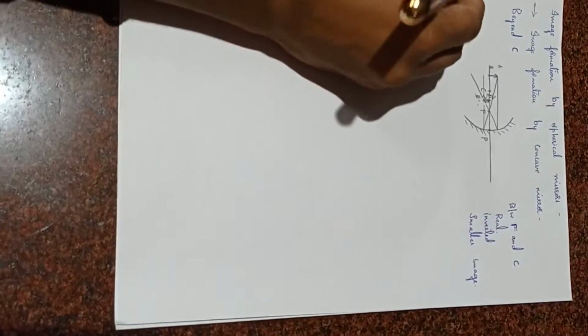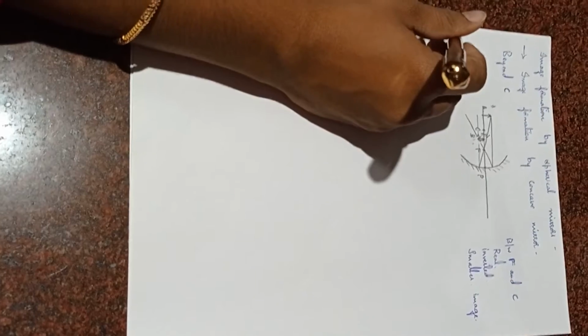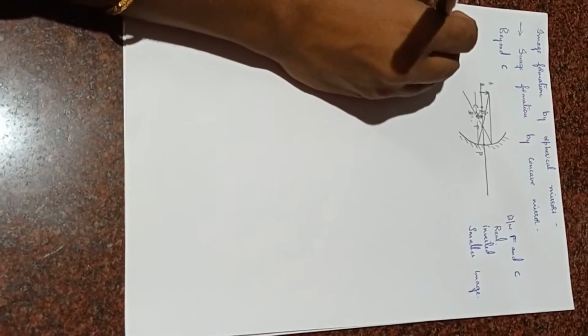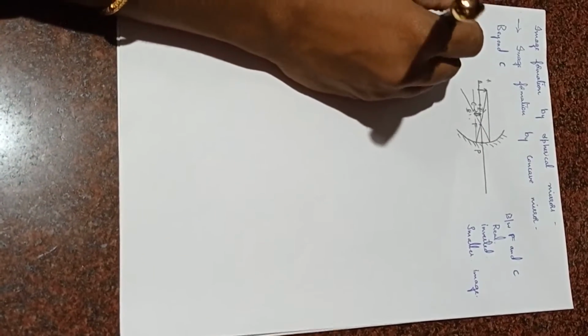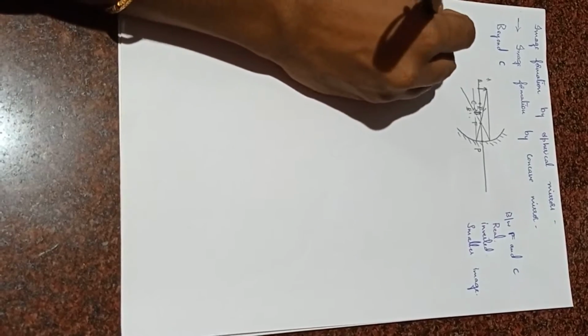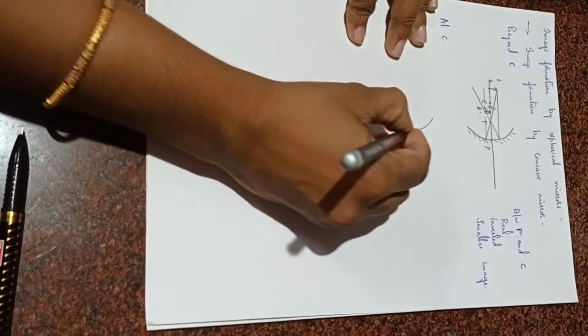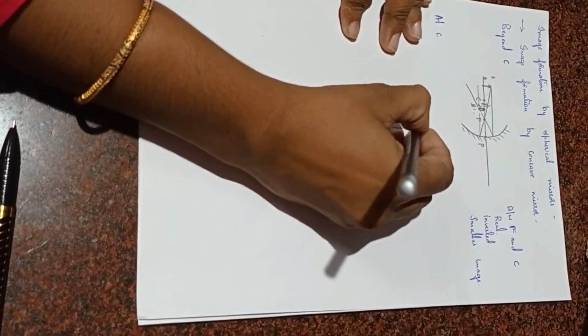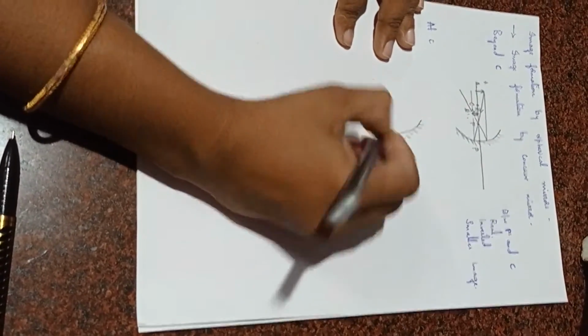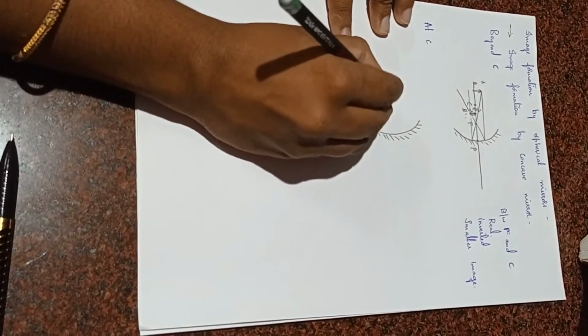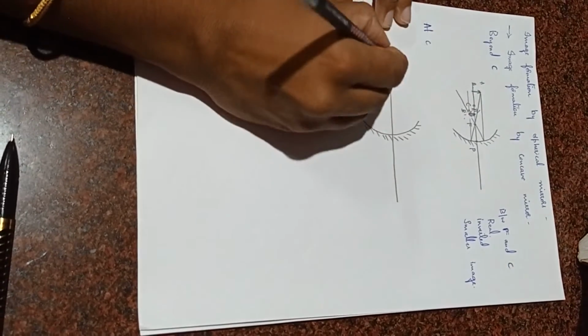Now the next position is when the object is placed at the center of curvature, at C. So this is your concave mirror, this is your principal axis.